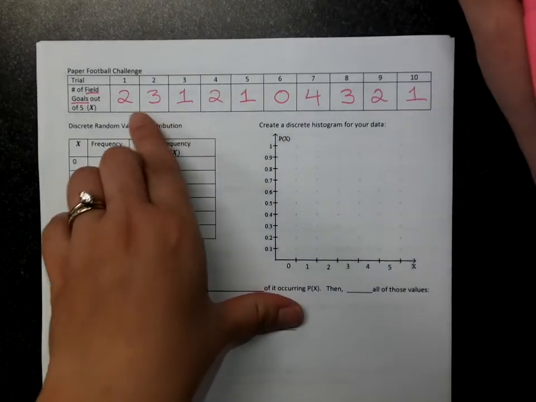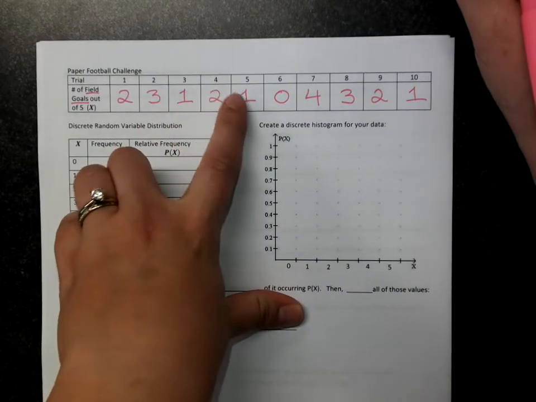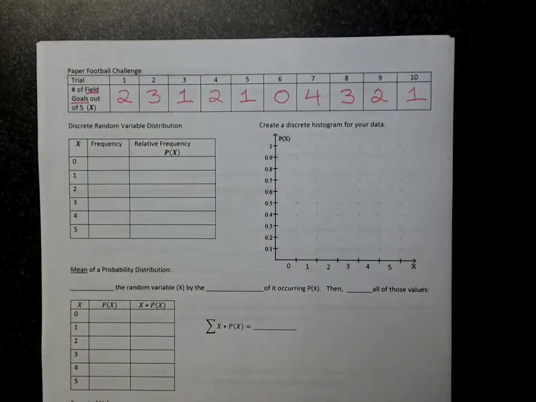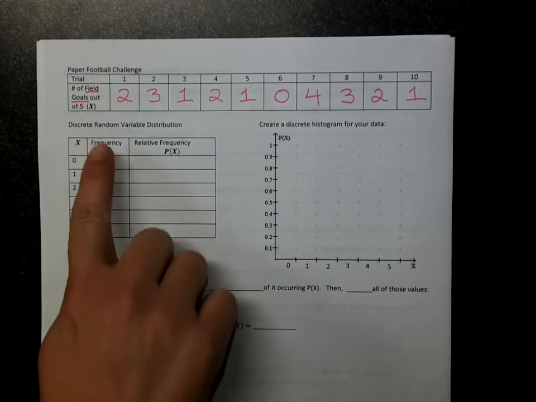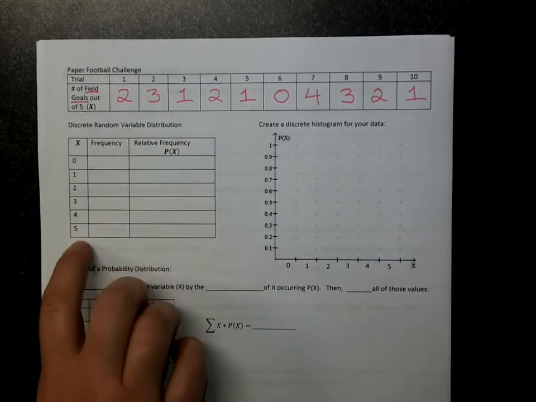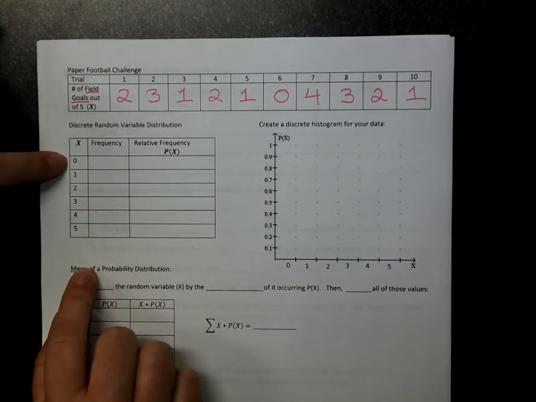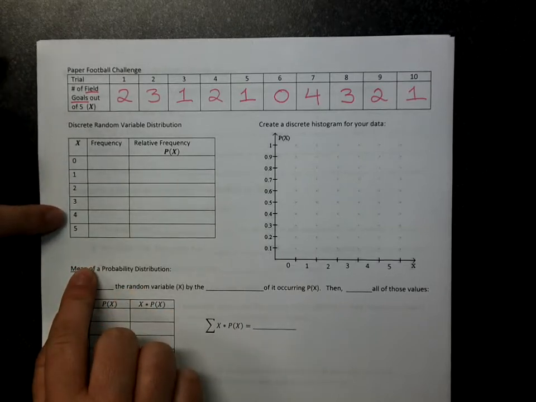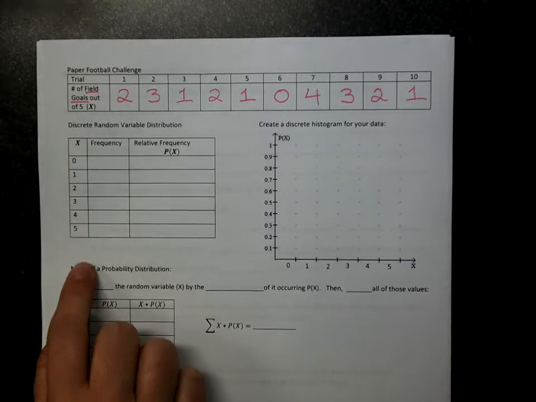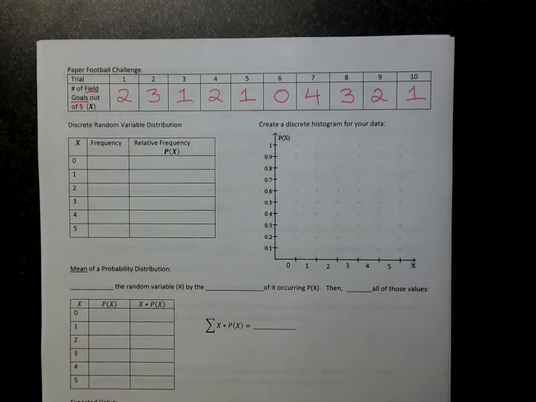So if you have this data of how many successes you got for each trial, what we're going to do now is gather up the frequency of each of the possible outcomes. So if I'm flicking the paper football 5 times, I could get 0 successes, 1, 2, 3, 4, or 5 successes. So this is an empirical probability technique.